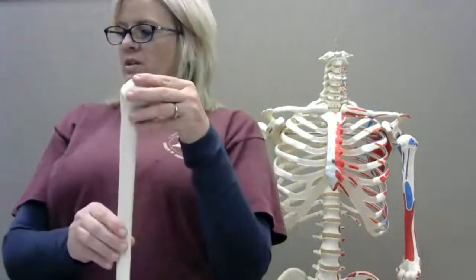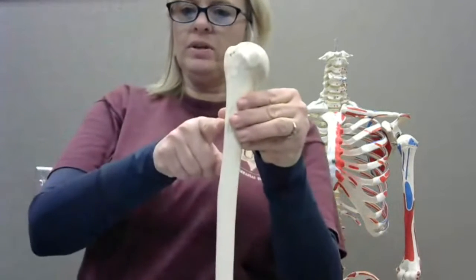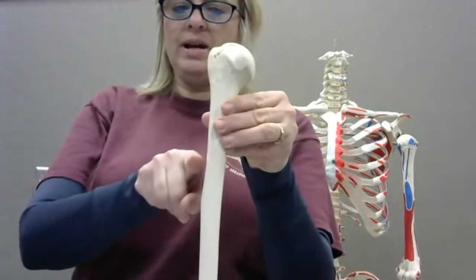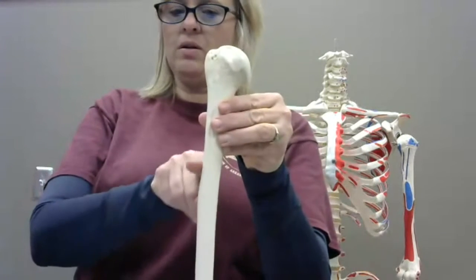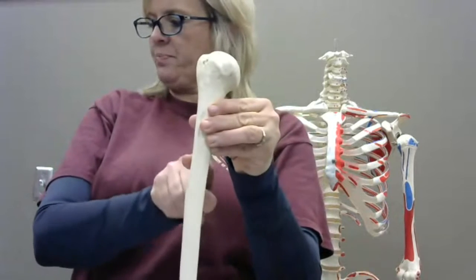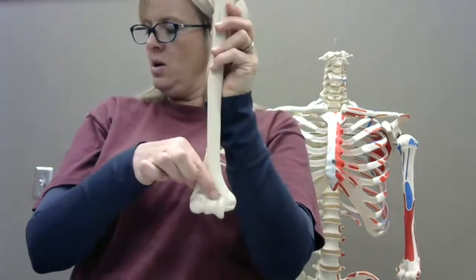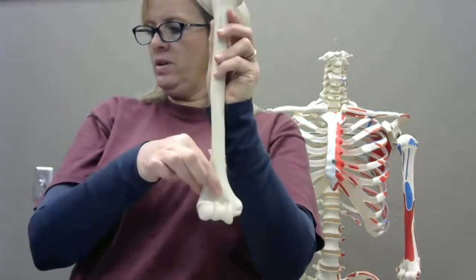And then we have the deltoid tuberosity. And so you can kind of see, if you look really closely, it goes straight down and then it has kind of a bump here and goes out. This is the deltoid tuberosity here. And then we have the coronoid fossa. Coronoid fossa on this side.